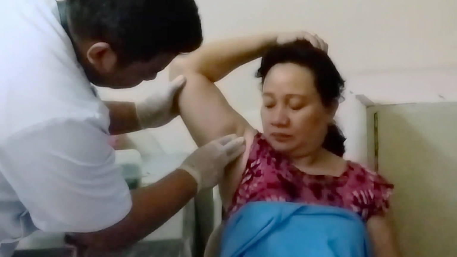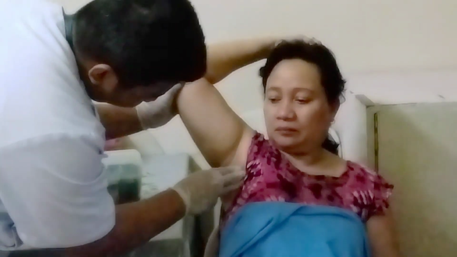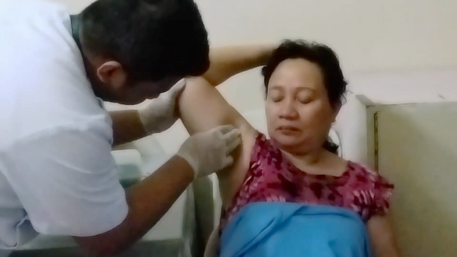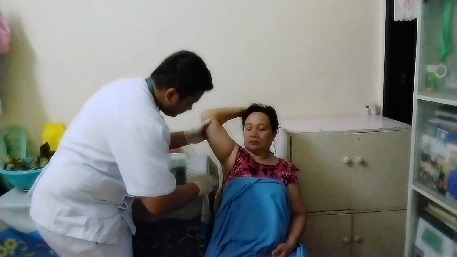Support the client's elbow with one hand, and use the three finger pads of the other hand to palpate firmly the axillary lymph nodes. First palpate high into the axilla, then move downward against the rib to feel the central lymph nodes.